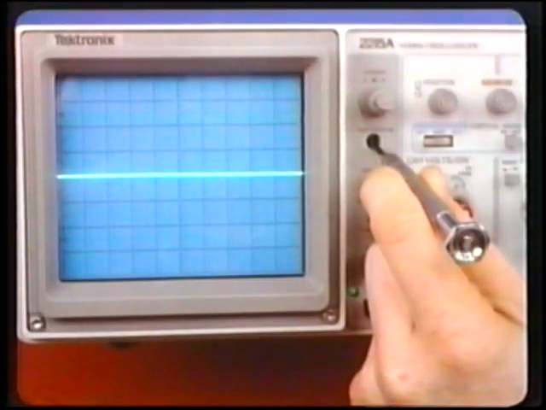The next step is to adjust the trace rotation control, which is located in the first block. Use a small screwdriver to adjust the displayed trace to align it with the graticule's horizontal grid. Now you must calibrate the oscilloscope.